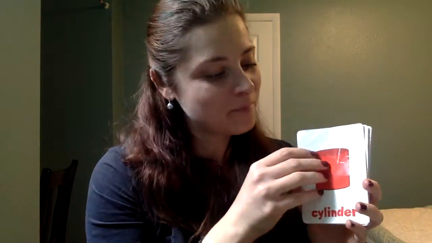Cylinder. It's a cylinder. So if you go in your kitchen, you might find a can of beans or a can of corn or a can of peas, and it's in the shape of a cylinder. See if you can go on a shape hunt and find that. This is a good one. We all love this shape. It's a heart.